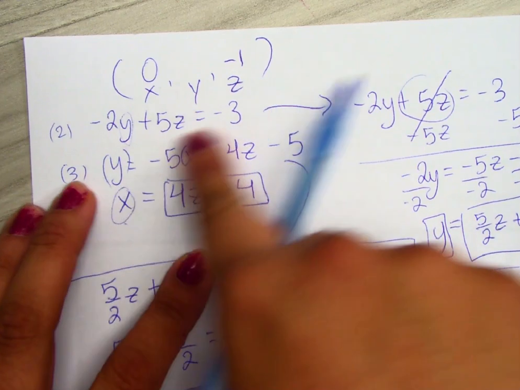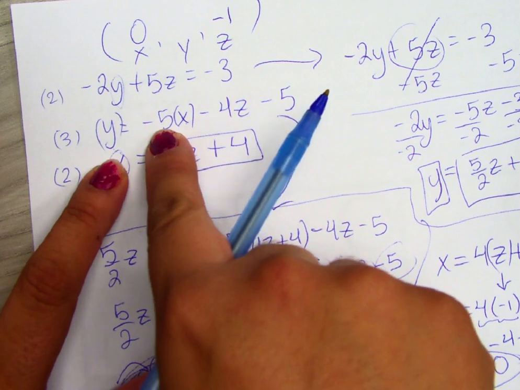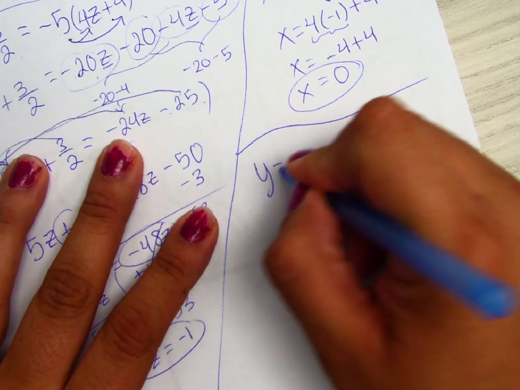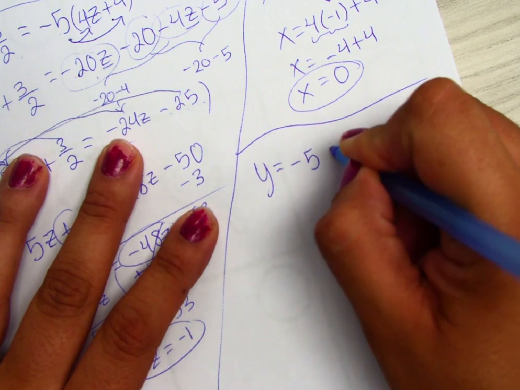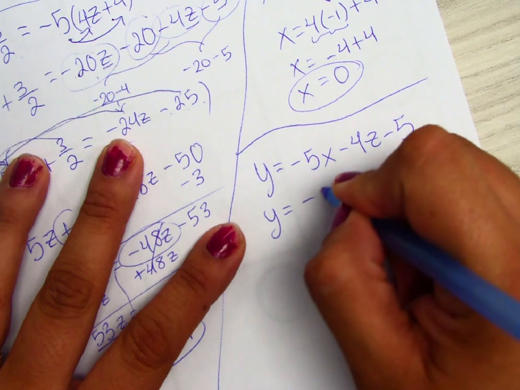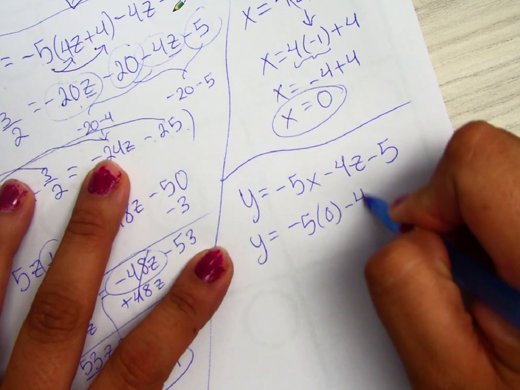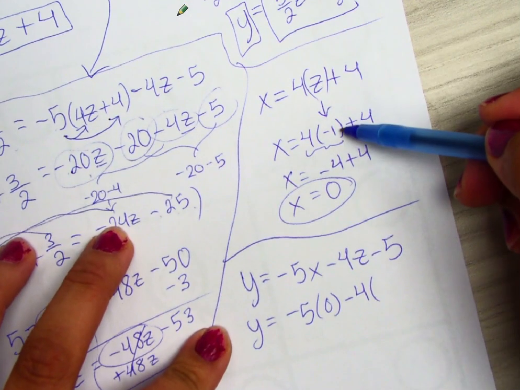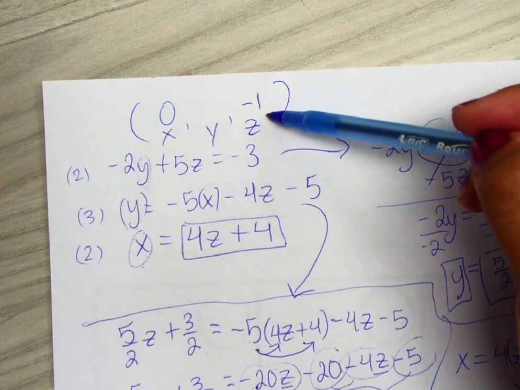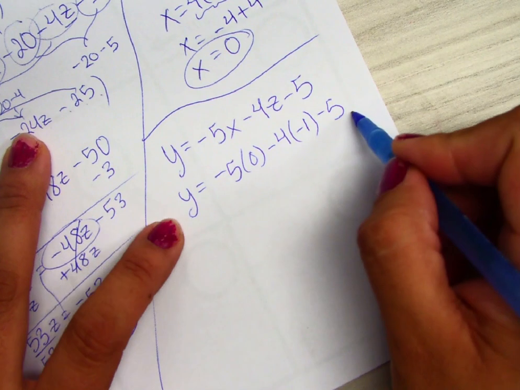And the last one is the y. So definitely we can use this one or that one, whichever one you want. I'm just going to use the second one because it's already y equals. So I'm just going to copy that down. So it's negative 5x minus 4z minus 5. And for the x, as mentioned up here, is a 0. Minus 4. And then for the z, as you substituted here, negative 1, we're also going to substitute also here. And again, these values are from our solution. And then minus 5. So there's no letters anymore, just y.